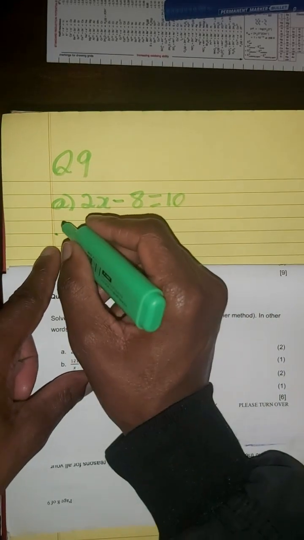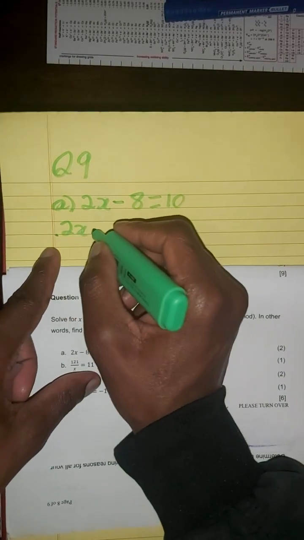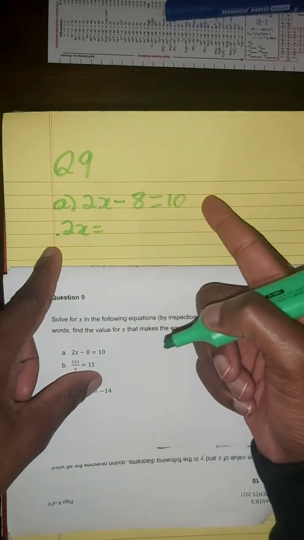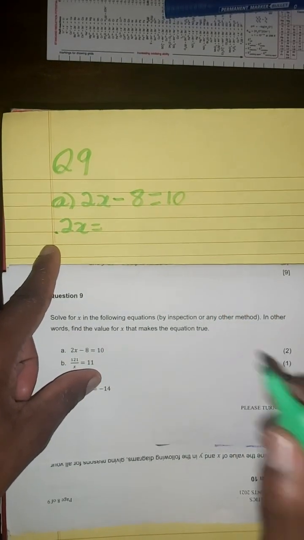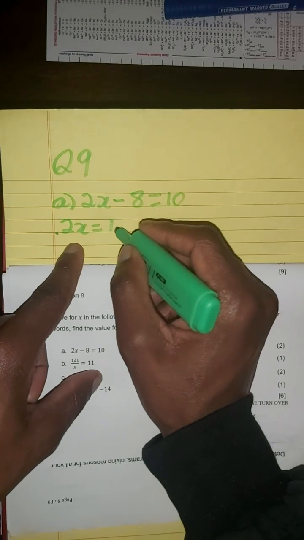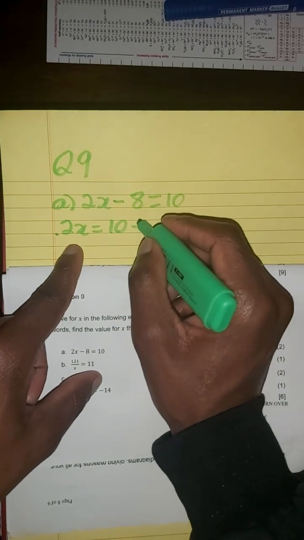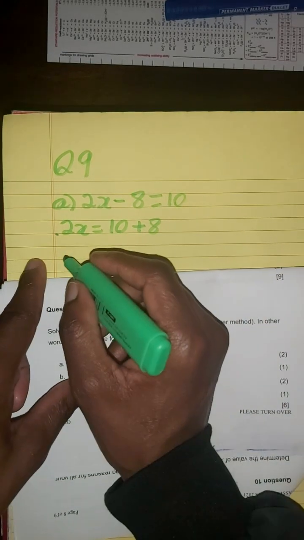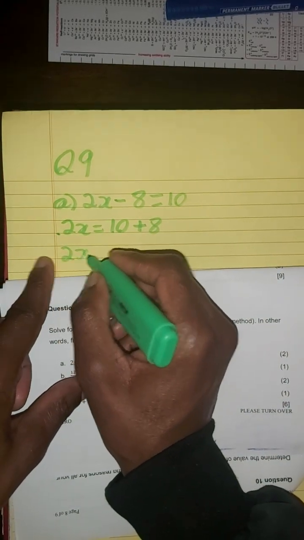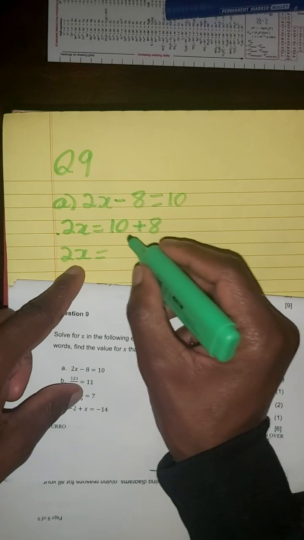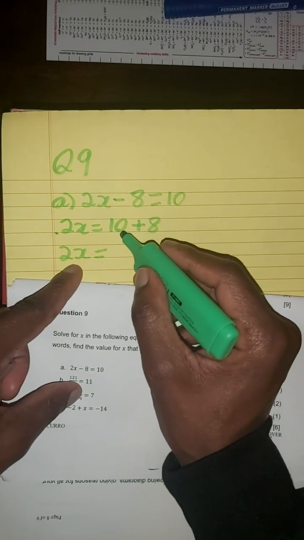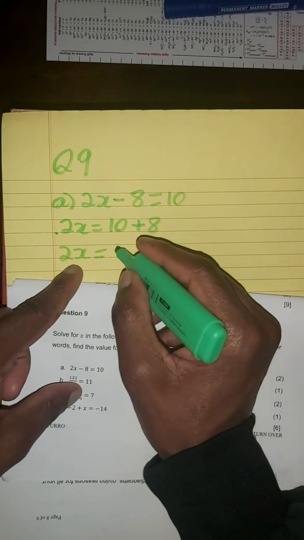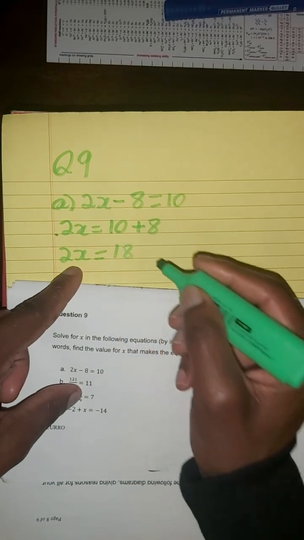So what we'll have here, guys, is 2x is equal to, we are taking this one to this side. That's what you always do when you solve for x. On the right, I already have 10, and the 8 comes to the right. It becomes a positive 8 now. Then when I proceed, I have 2x is equal to, I ask myself then, what is 10 plus 8? And the answer is 18.